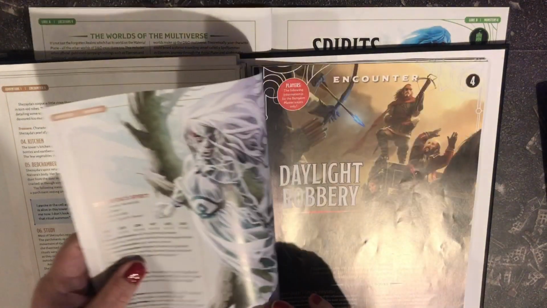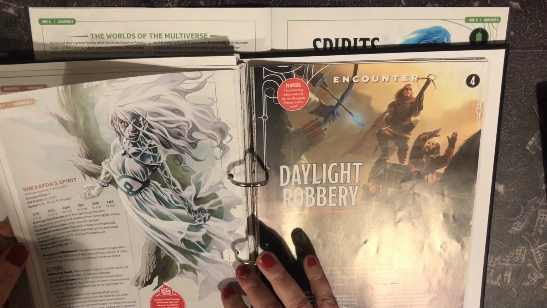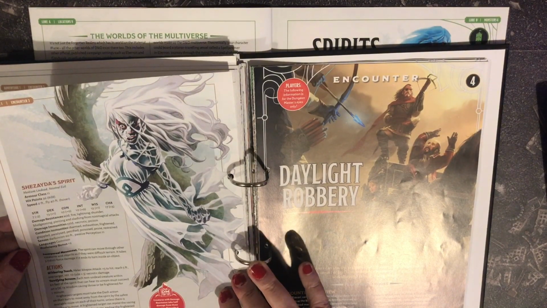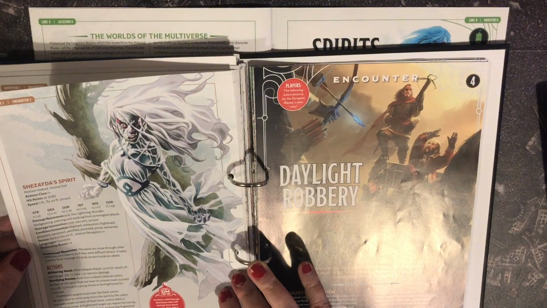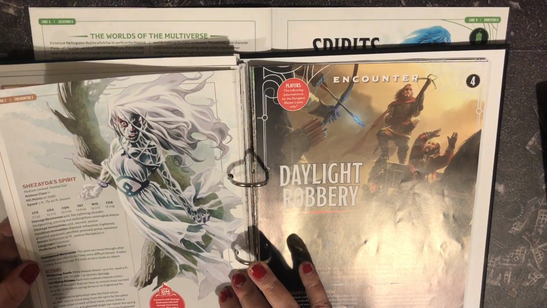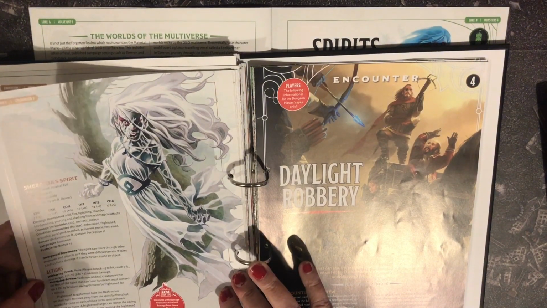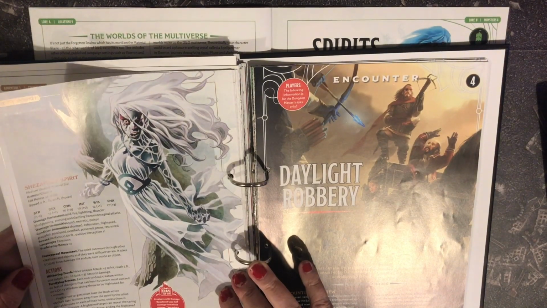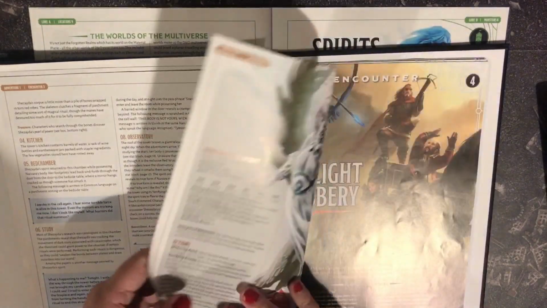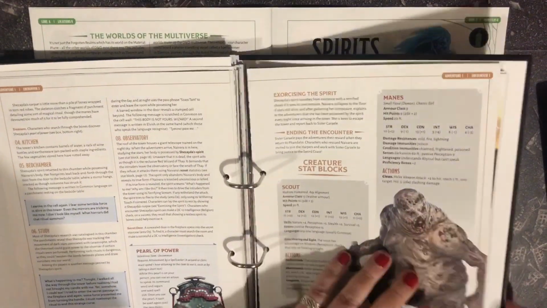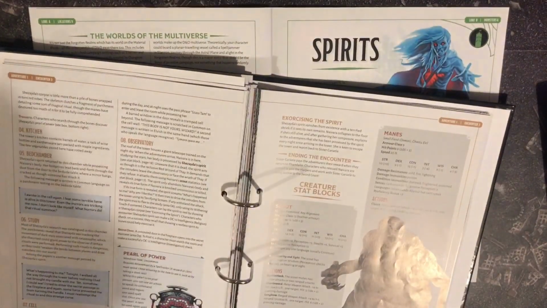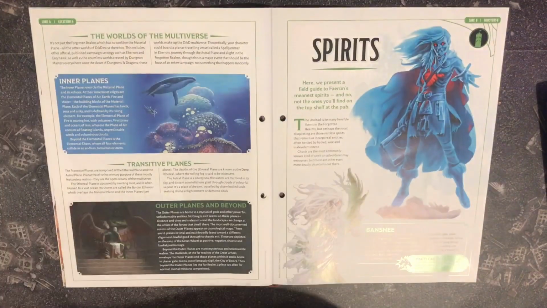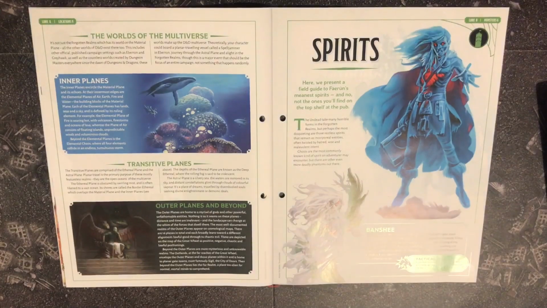So it just says spirit rather than banshee. And yeah, because it's a similar picture, I was just wondering if it was the same thing from the number 3 encounter.